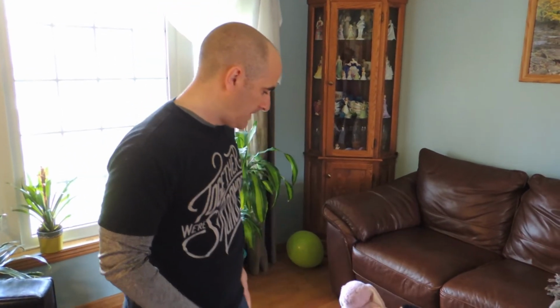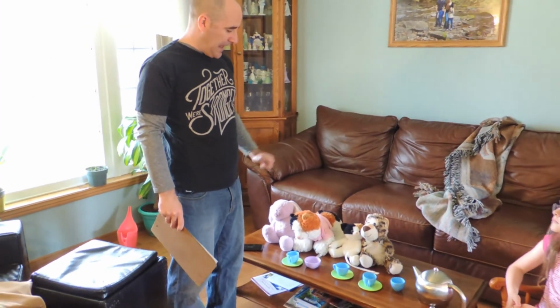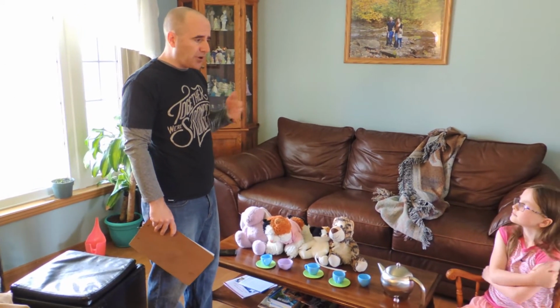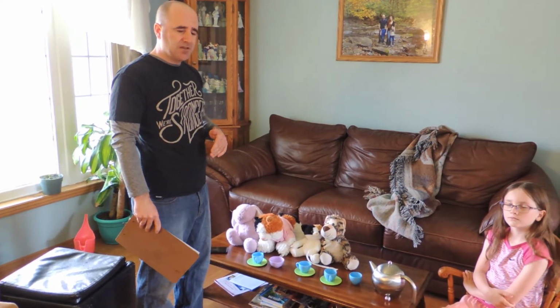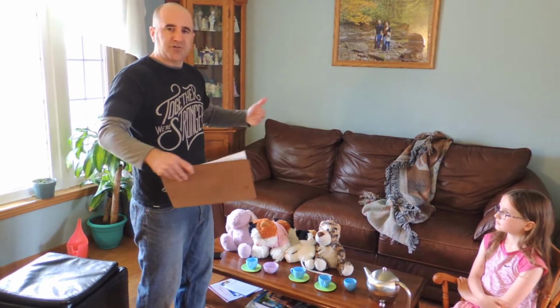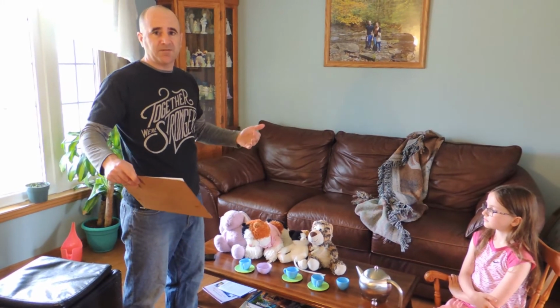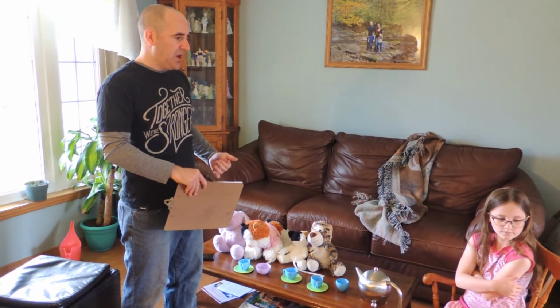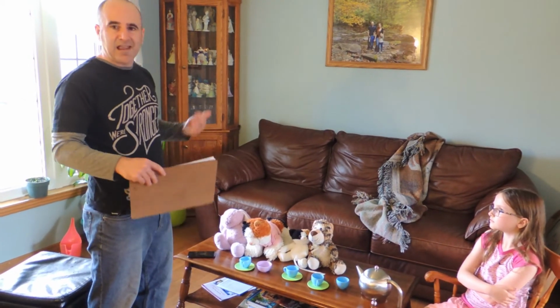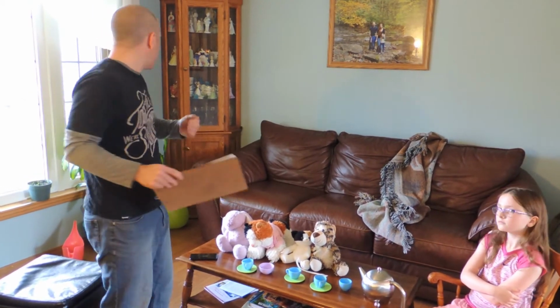Now, a more interesting question might be, we had 4 animals that we chose for a tea party. There are 10 animals total. So another question might be, how many possible groups of stuffed animals could we have for our tea party? We don't actually care about the order. We just care whether the animals are at the tea party or whether they are not.